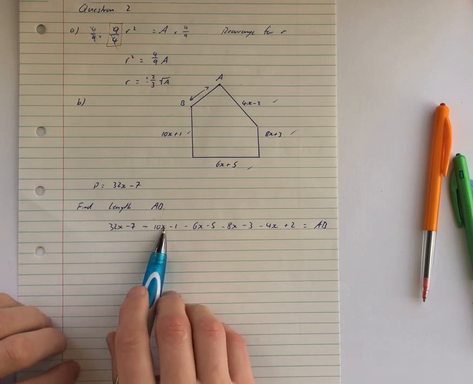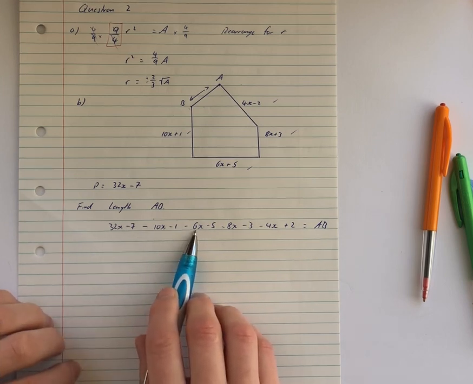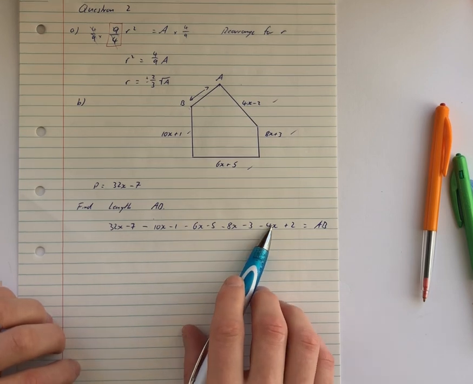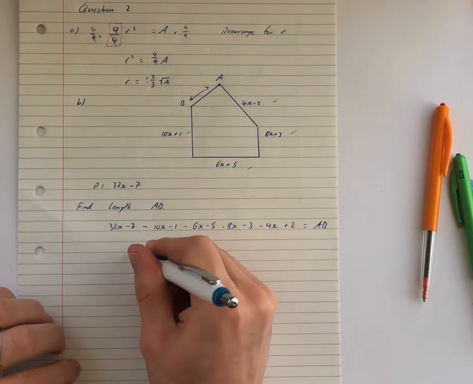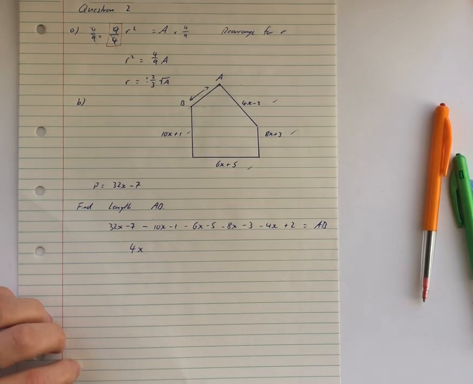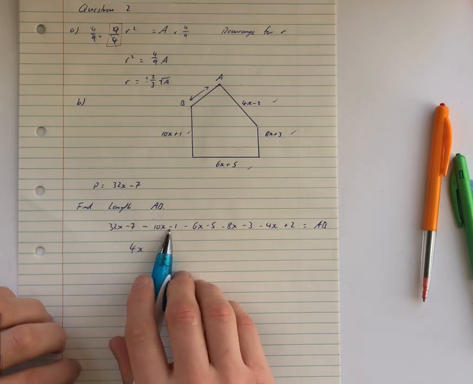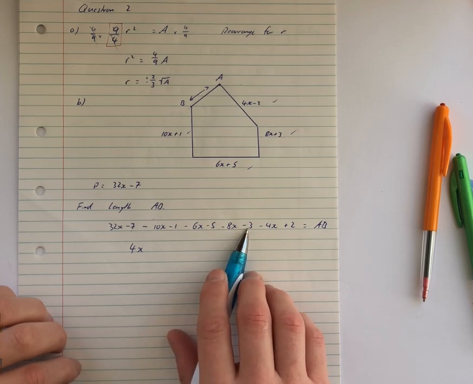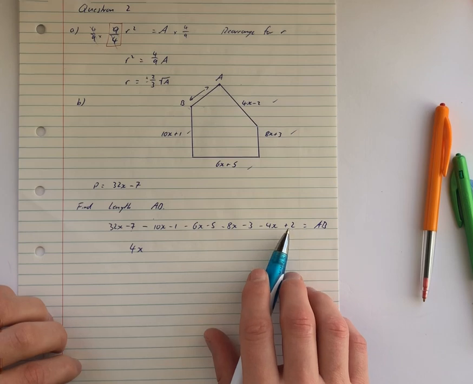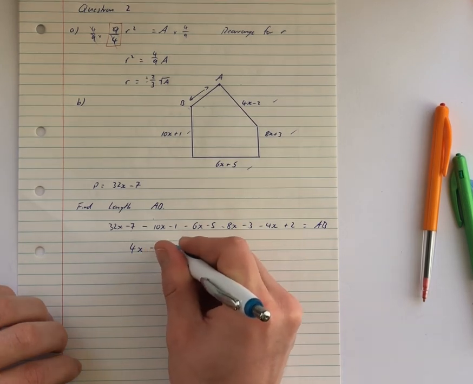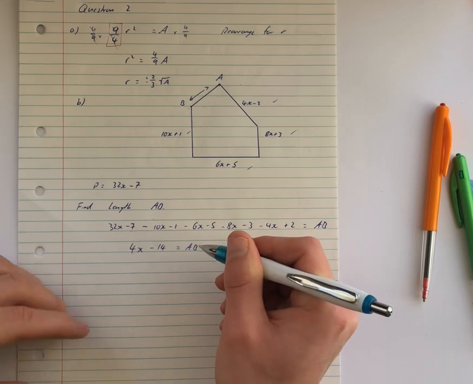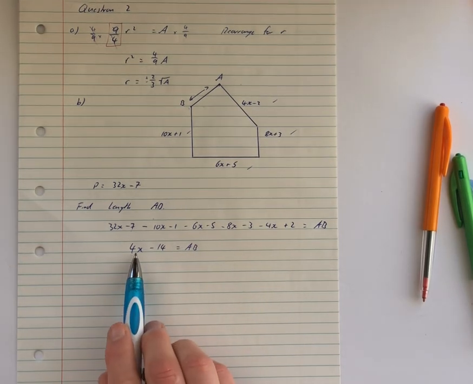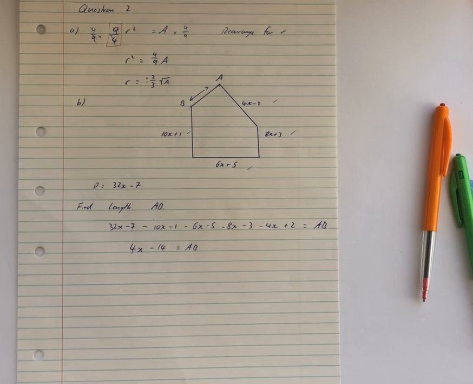32 minus 10 is 22, minus 6 is 16, minus 8 is 8, minus 4 is 4, 4x. Now the numbers: negative 7, take away 1, it's negative 8, take away 5, negative 13, take away 3, negative 16, and plus 2, negative 14. So AB is 4x minus 14. Easy. Just a lot of like terms to count up.